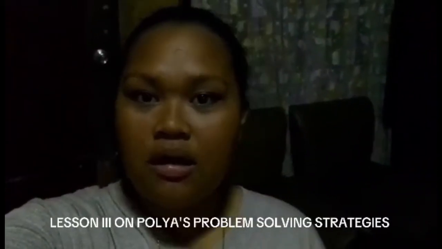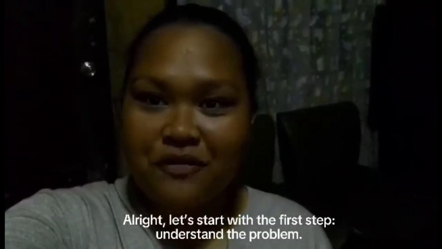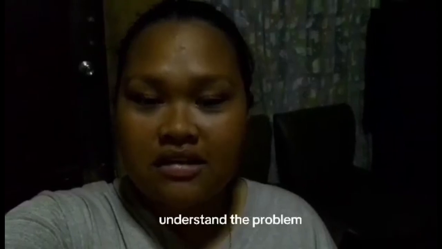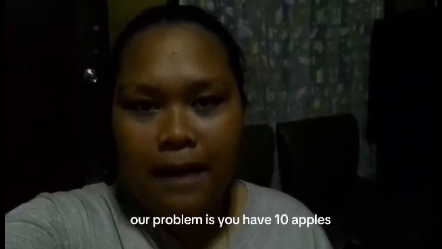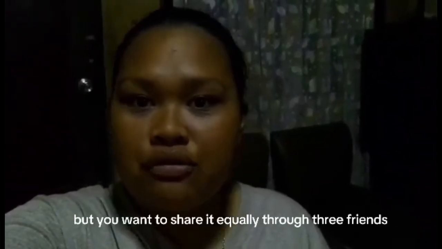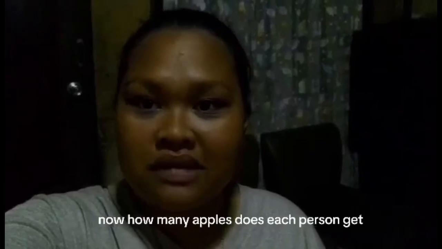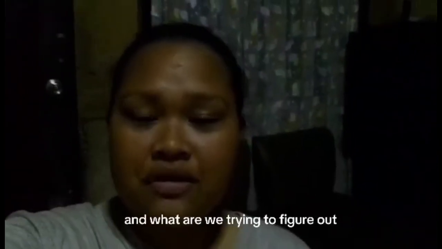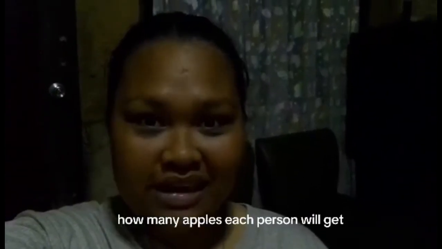Lesson 3 on Polya's problem-solving strategies. Alright, let's start with the first step. Understand the problem. Our problem is you have 10 apples, but you want to share them equally among your 3 friends. Now, how many apples does each person get? And what are we trying to figure out? How many apples each person will get?